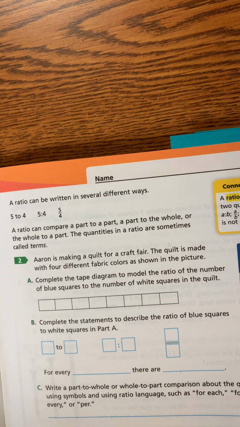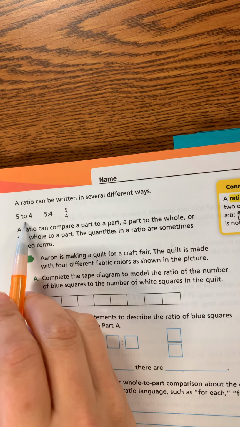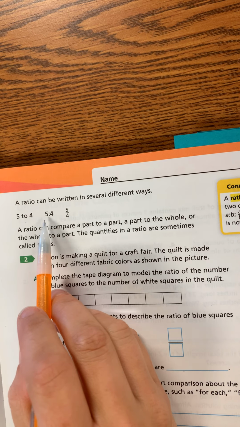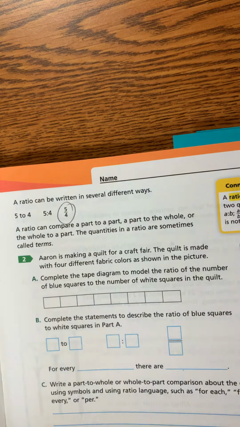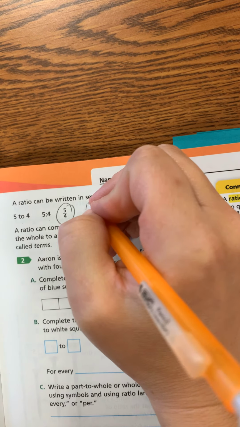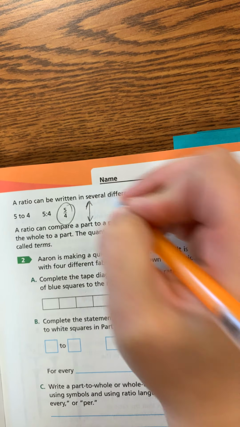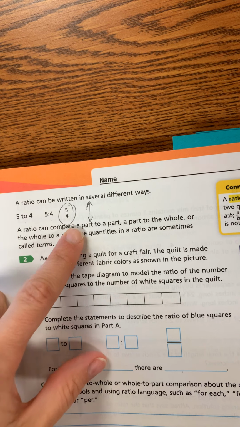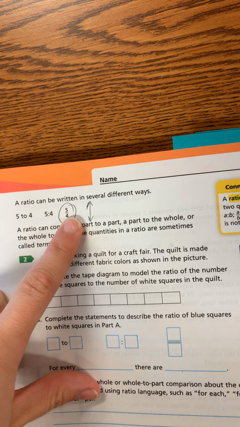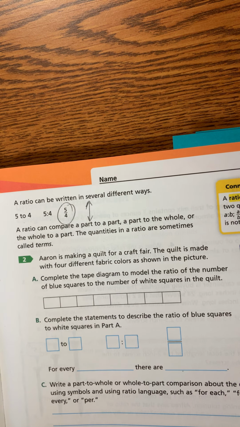So a ratio can be written several different ways: 5 to 4. This is also spoken 5 to 4, or 5 to 4 this way. This is my favorite way because, like I've said a lot, my brain does math vertically. It just understands it better than when it's written this way. So however they write it is fine. If you're more comfortable with one way than another, you can write it that way.